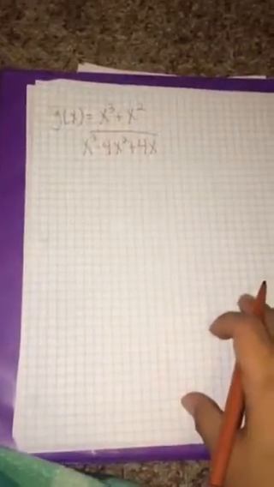So let's first start off by writing down our function. Our given function g of x is x cubed plus x squared all over x cubed minus 4x squared plus 4x. We are first going to graph this function to make it a lot easier.